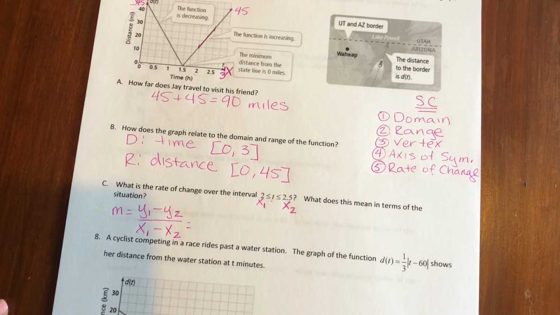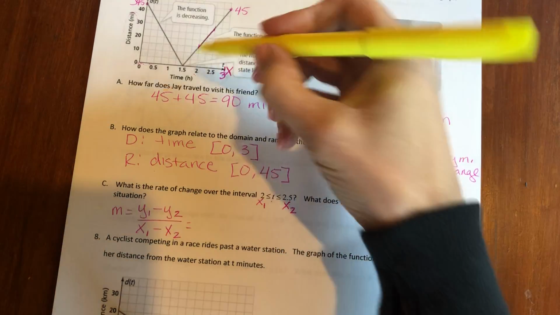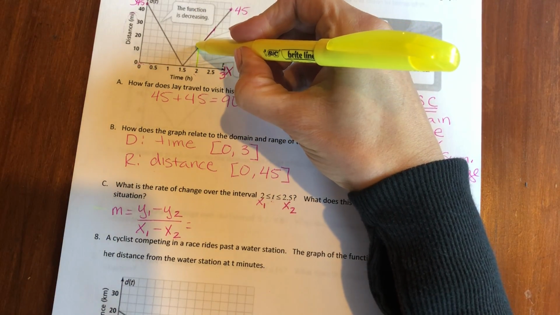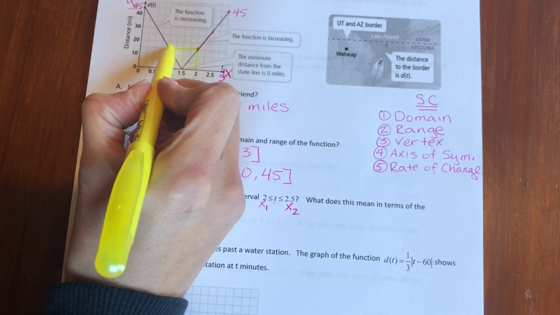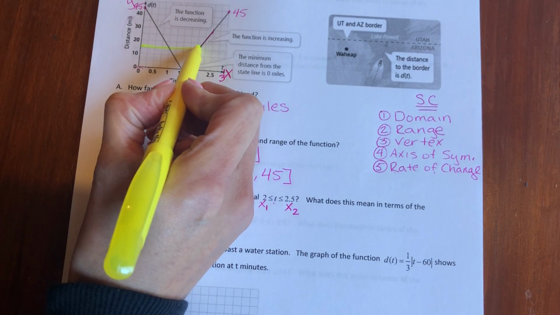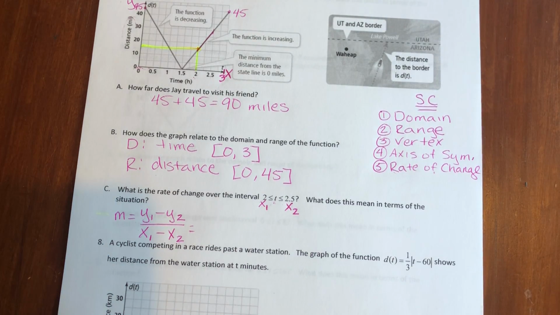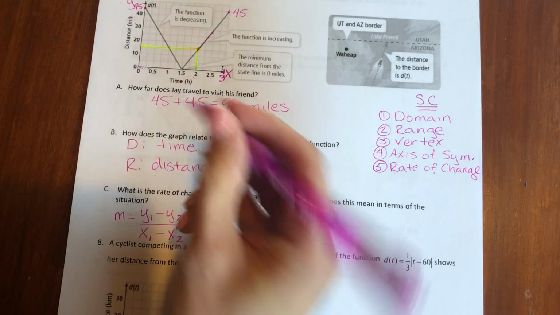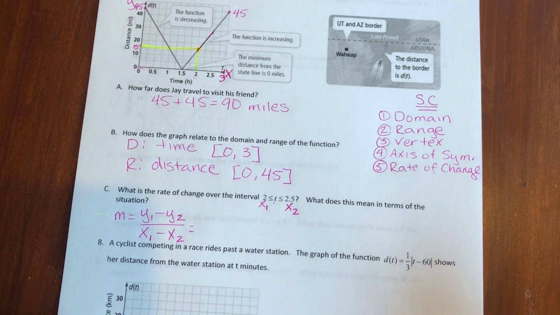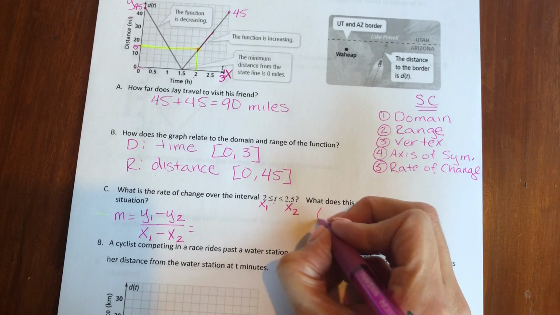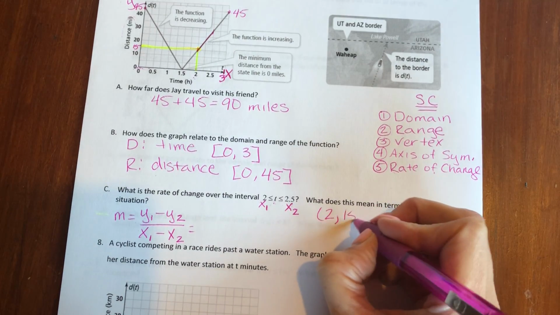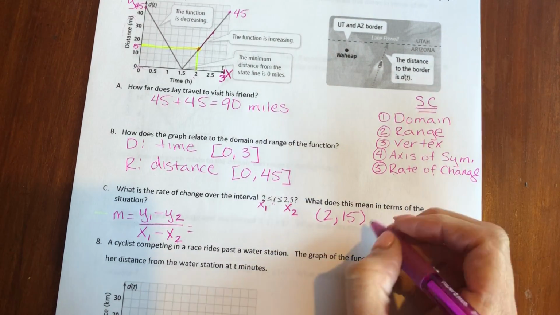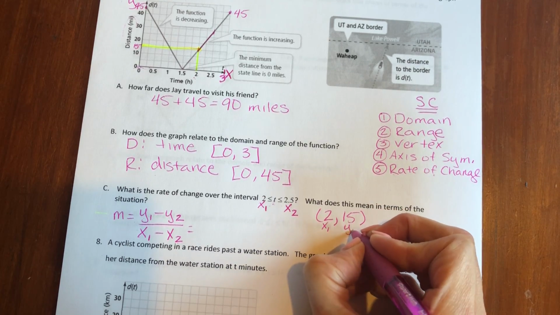So this is how I'm going to do it. I'm going to start with my first x value of 2 right here. I'm going to go up until I hit the graph. And then that's the point where I'm going to turn and find what the y value is at that point. And the y value is right here at 15. So for my point here, that's going to be 2, 15. All right. So this is my x sub 1, and this is my y sub 1.